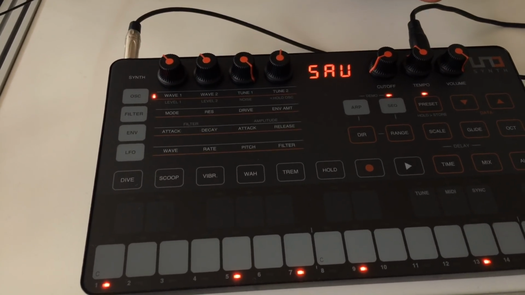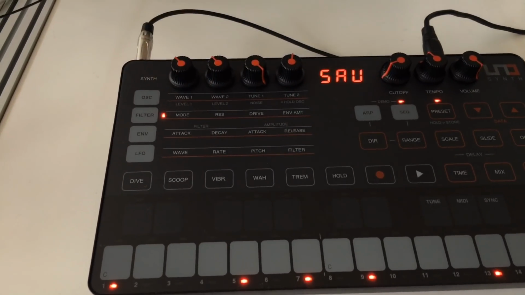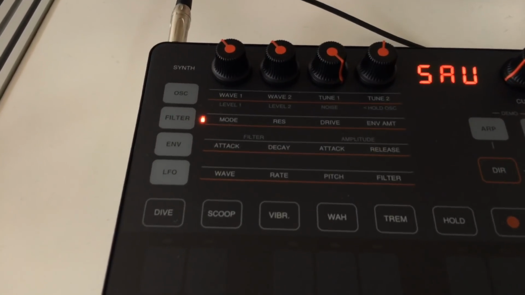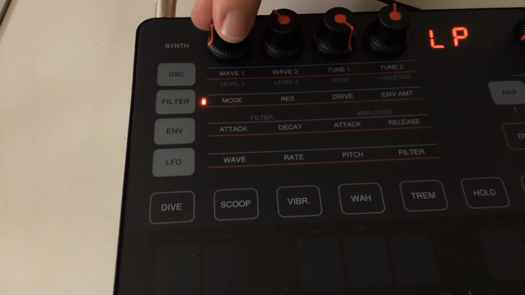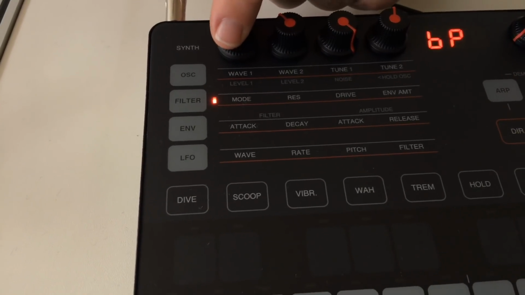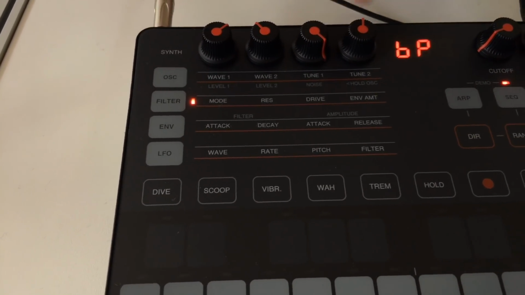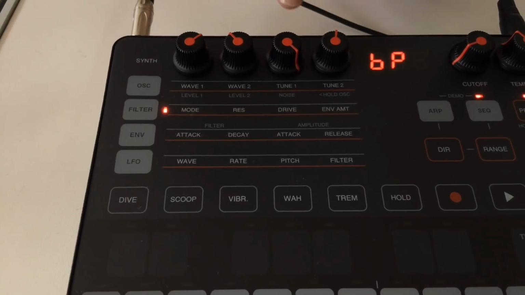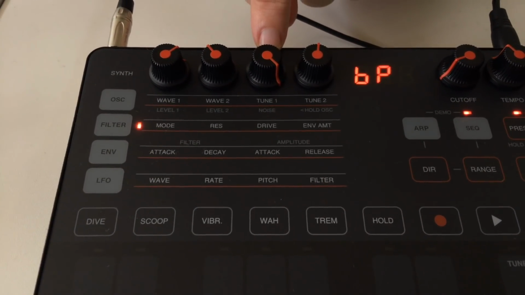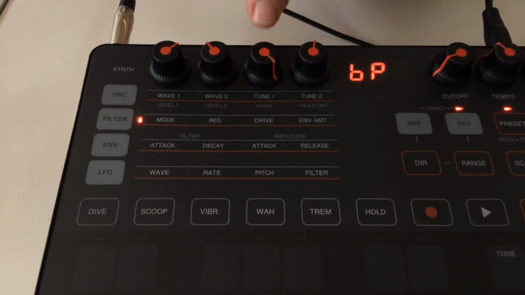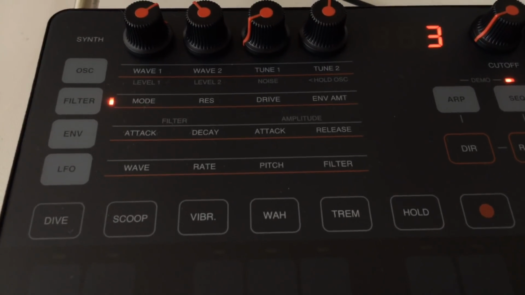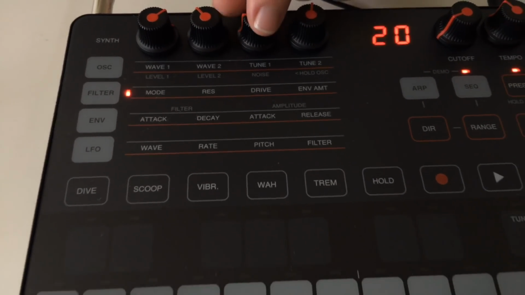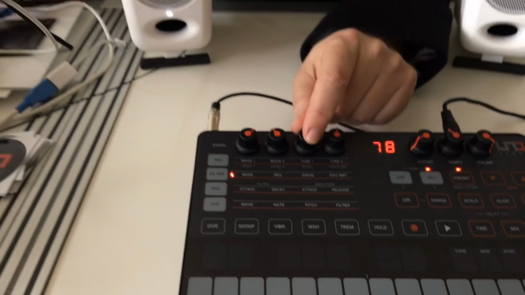The oscillators get mixed together, and they go through our two-pole resonant multi-mode filter. So of course we have our traditional low pass mode, our high pass, and band pass. The Uno Synth also has a custom overdrive that really gives the synth a lot of personality and character. So at lower settings, it's sort of a gentle saturation. And then the more intense that you make it, the more aggressive and modern sounding it gets.